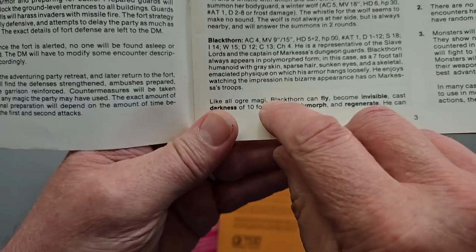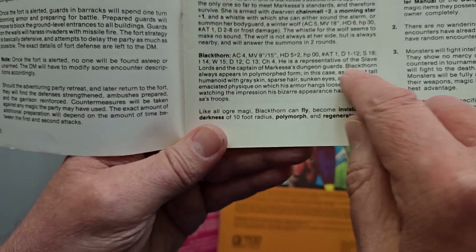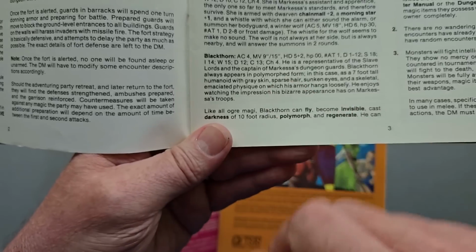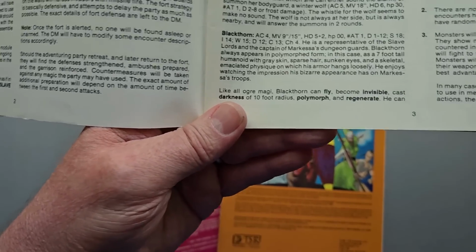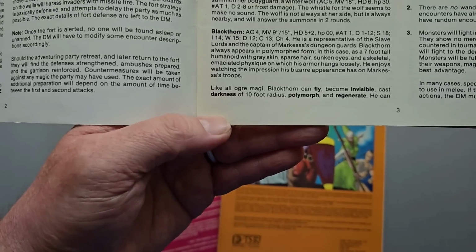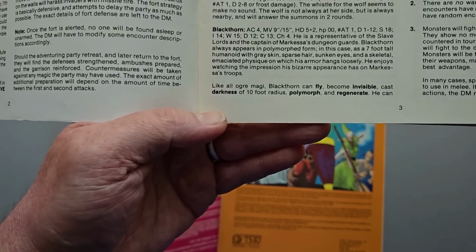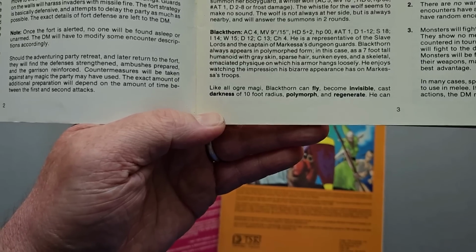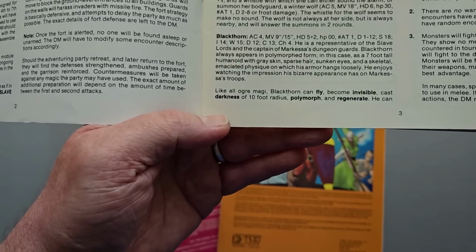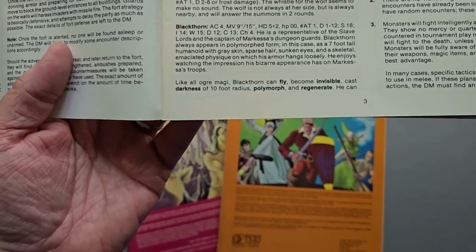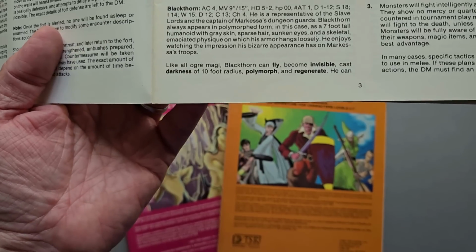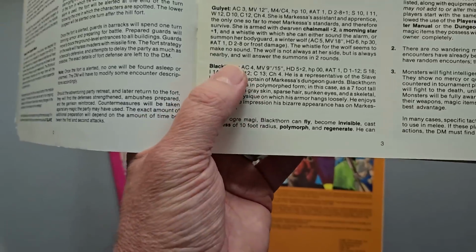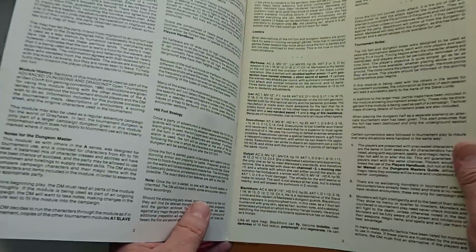So once again, see down here, it says he is a representative of the slave lords and the captain of Marques's dungeon guards. Blackthorn always appears in polymorph form. And you're like, what are you talking about? How is he polymorph? And it says, in this case, as a 7-foot tall humanoid with gray skin, sparse hair, sunken eyes, and a skeletal, emaciated physique on which his armor hangs loosely, and he enjoys watching the impression his bizarre appearance has on Marques's troops. And then in the second paragraph, you get, like all ogre magi, Blackthorn can fly, become invisible. Just tell us right up front that he's an ogre magi. That kind of writing, I don't like that. I don't like having to search to figure out what things are.